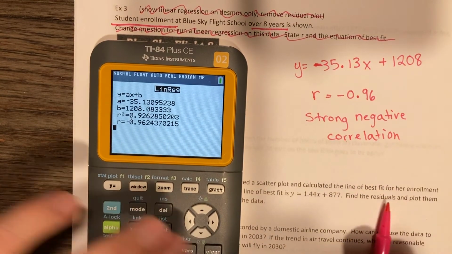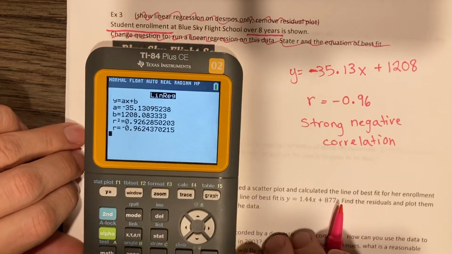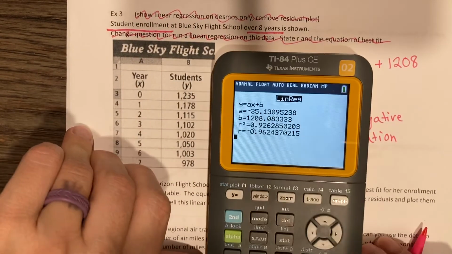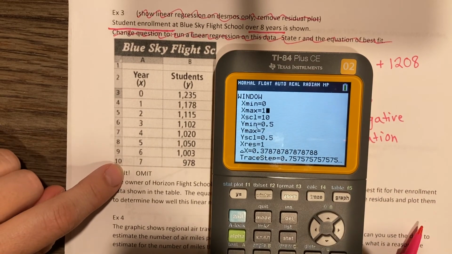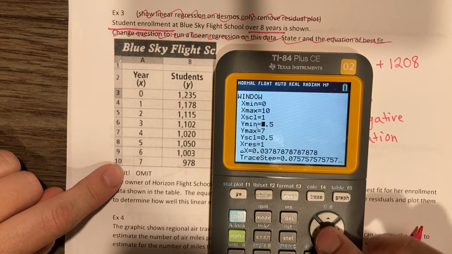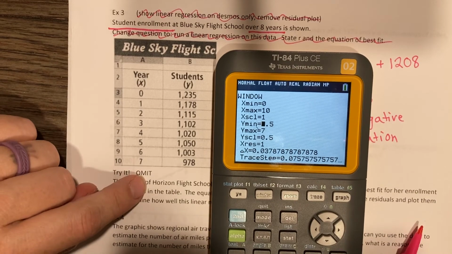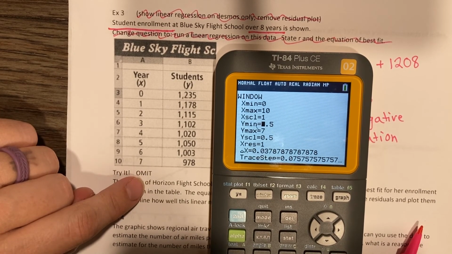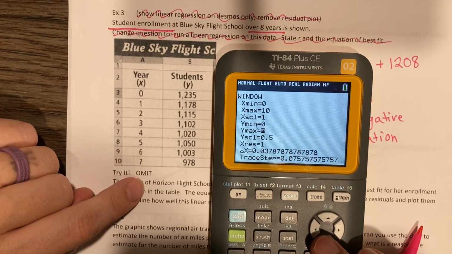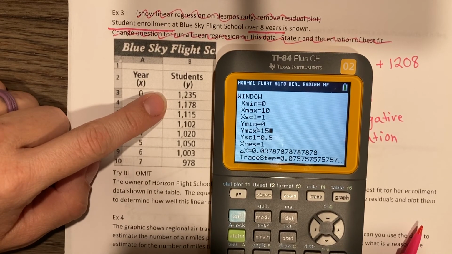And we can show that in our graph too if we set our window up to fit this data. So our window is going to go from 0 to 10, counting by ones. So that's the years. And we do, let's say, 0 to 1,500 students, and we're going to count by hundreds.